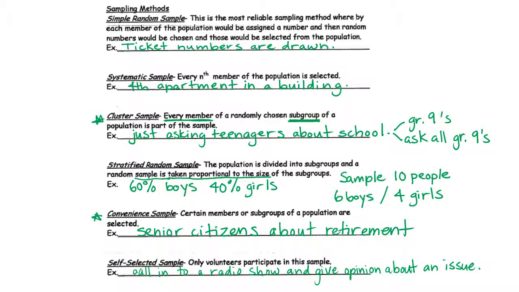Oh, and so that means how is this one different from this one? So we better add something to this cluster sample. This cluster sample means just asking teenagers, okay, every member of a randomly chosen subgroup. So that means I would say I'm going to choose, let's say, grade nines, but that means I have to ask all grade nines. Okay, so that's what the subgroup means. You choose a group out of the whole bunch, but then you ask everyone. Okay, see it says every member. You ask every member. Okay, so that's how those two are different because those two are a little bit similar.